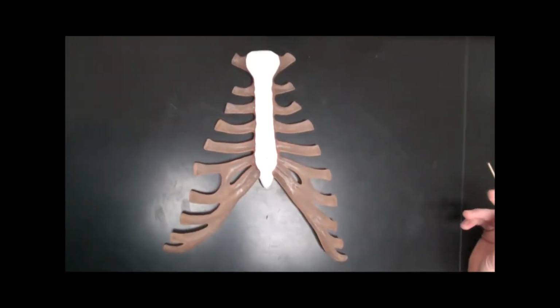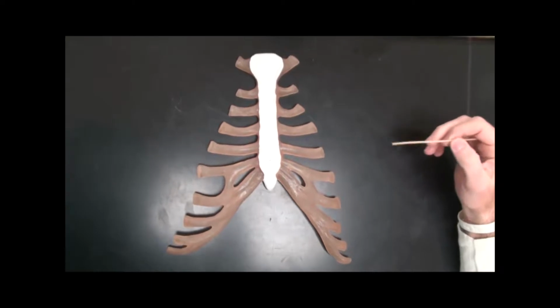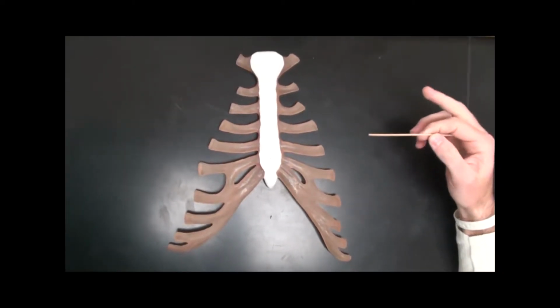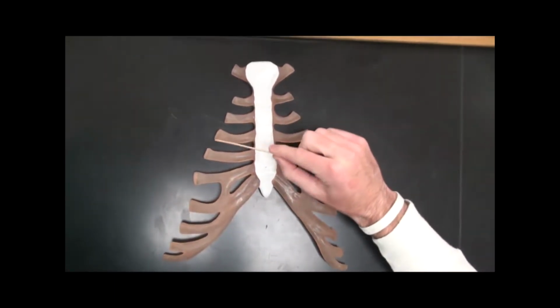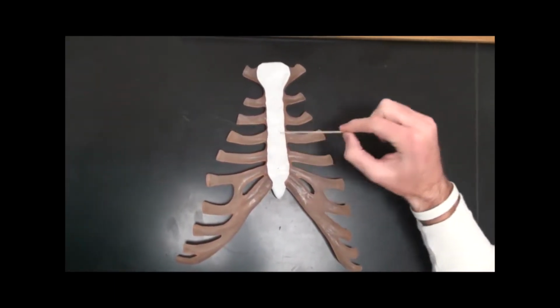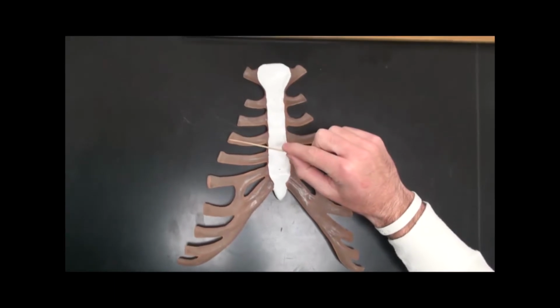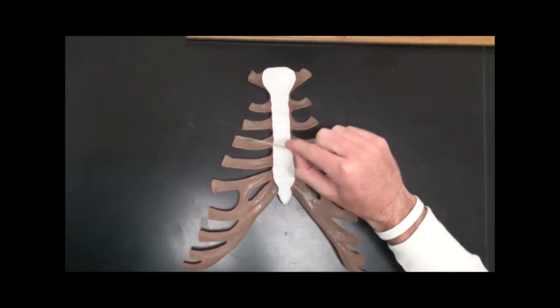Alright, the next ones that we have are the cartilaginous joints, and there are two different kinds. The first one we're going to talk about is the synchondrosis, and this is where the sternum is connected to the ribs at this joint right here.